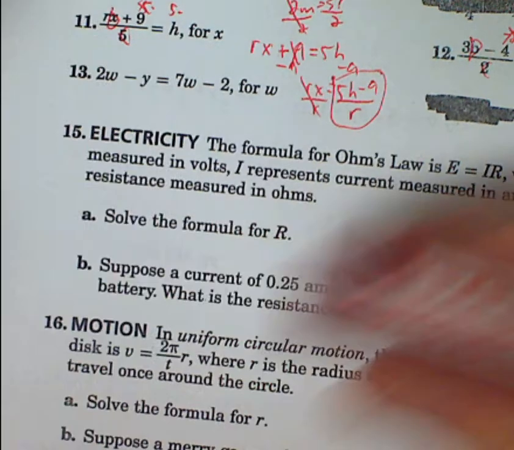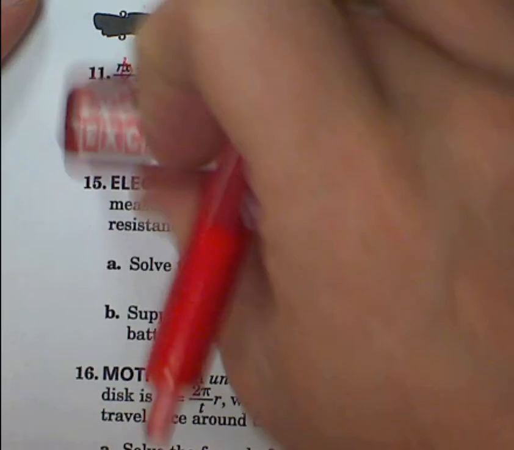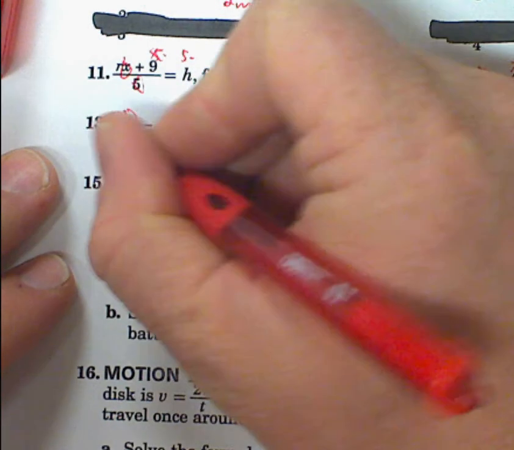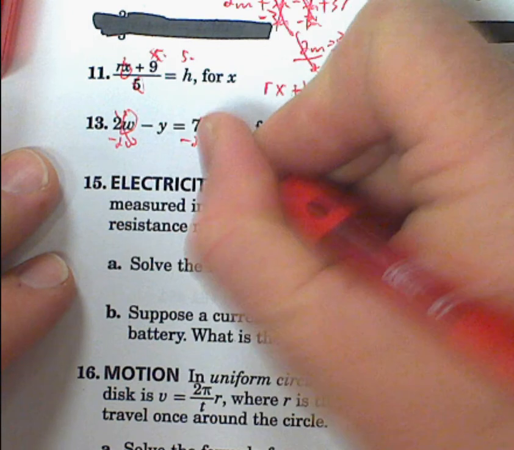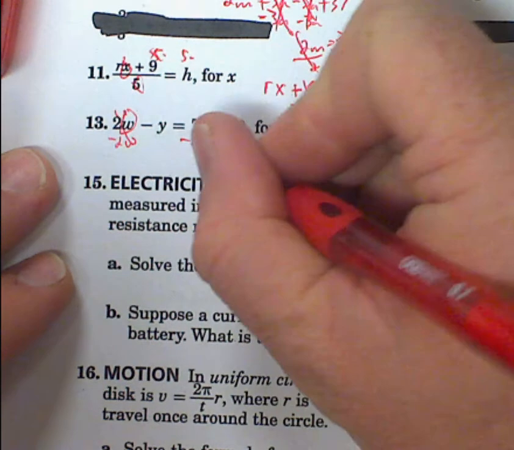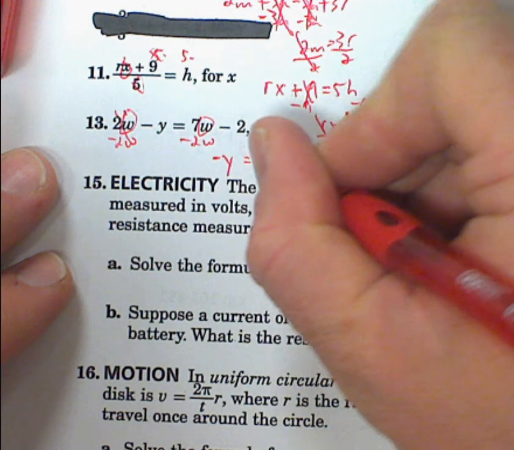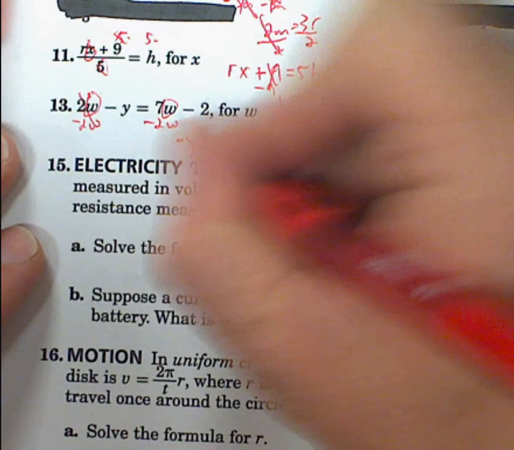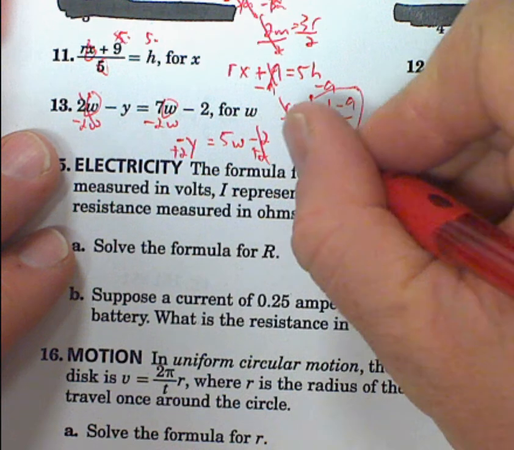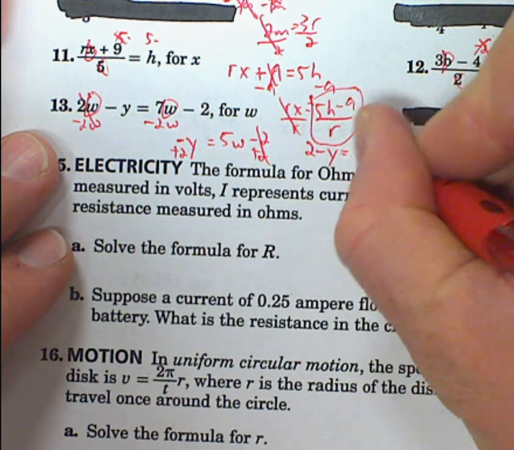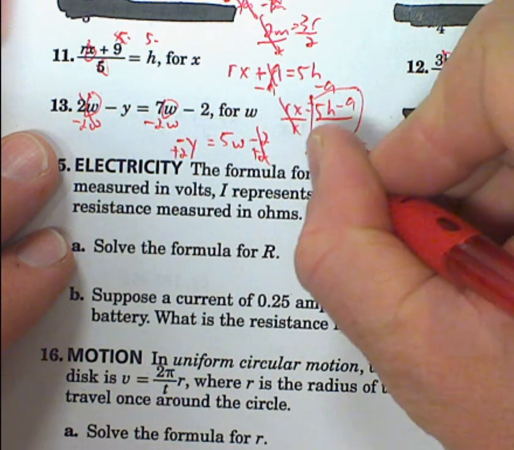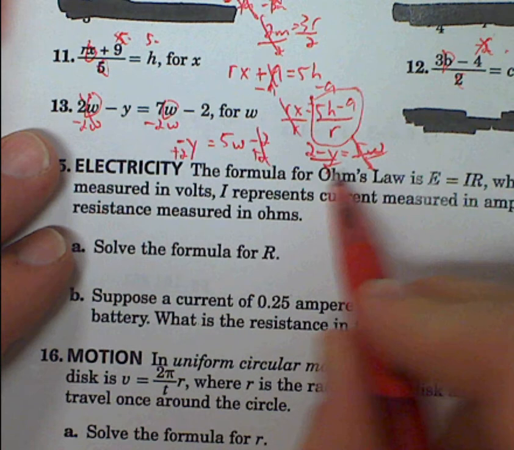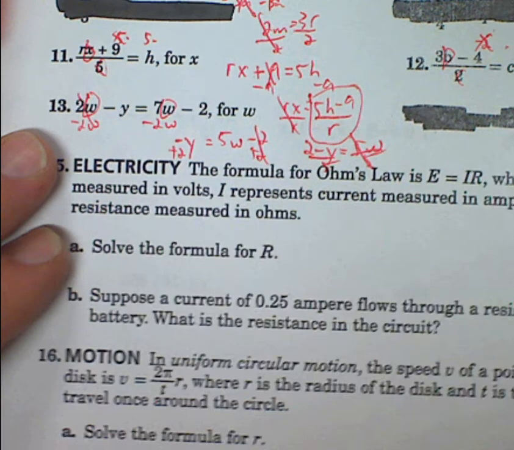Pause the video for number 13 and try. My w's are split. I'm going to take minus 2w, so that gives me negative y equals 5w minus 2. I'm going to add 2, so that would be 2 minus y equals 5w. Divide by 5, and I get 2 minus y over 5 equals w.